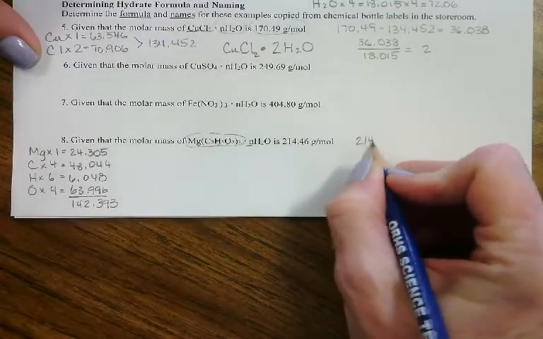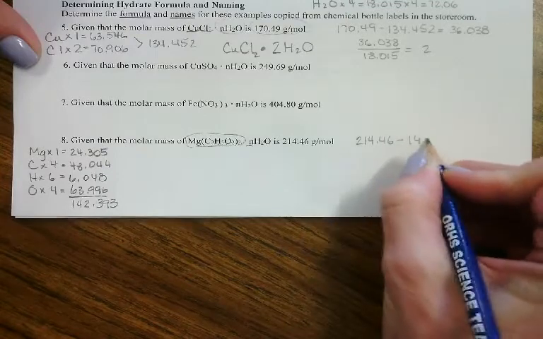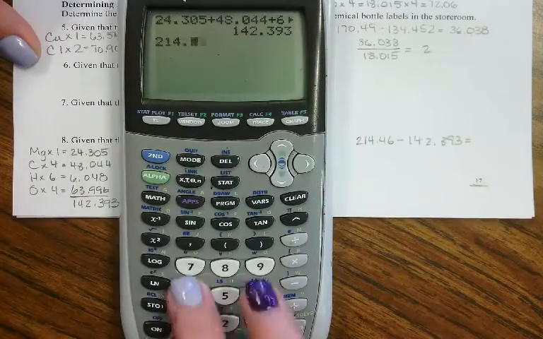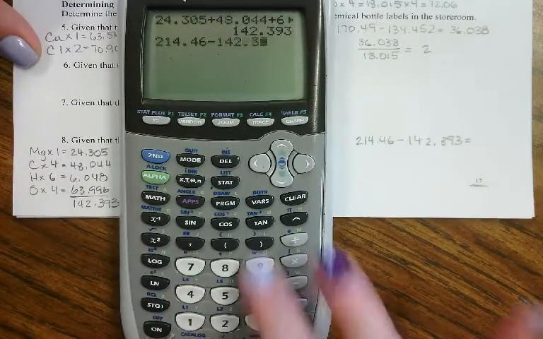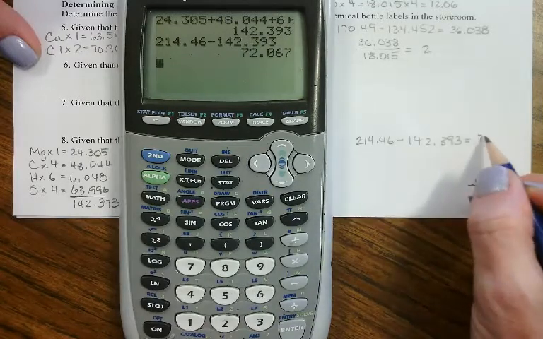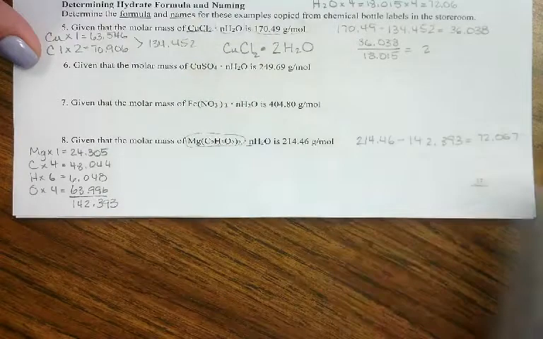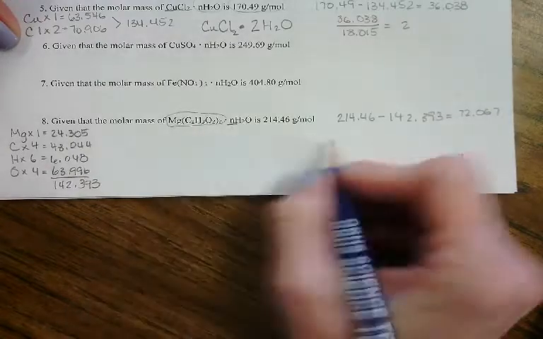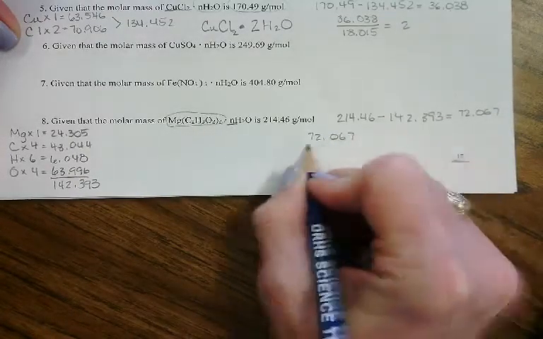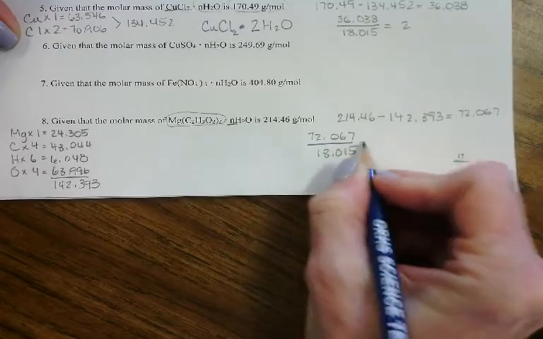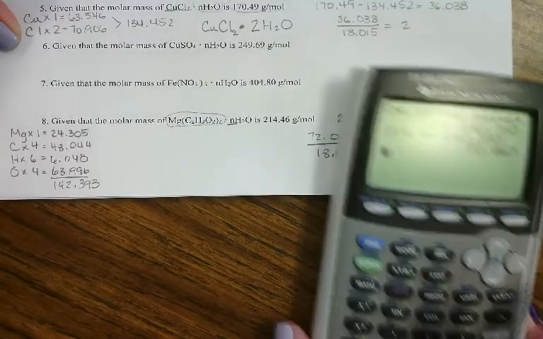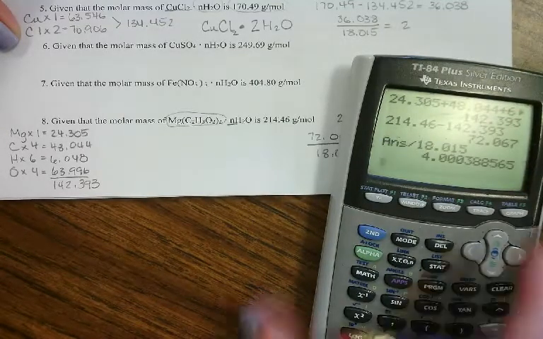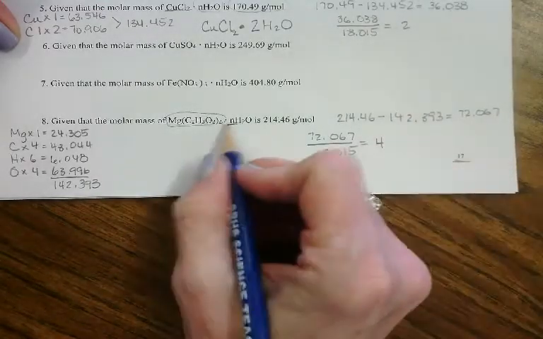So 214.46 minus 142.393 is equal to, let's see, 72.067. That is the mass of my water. So in order to find the moles, or the N value, the moles of water, I do 72.067 divided by the mass of water. And it's 4. So my N value is 4.